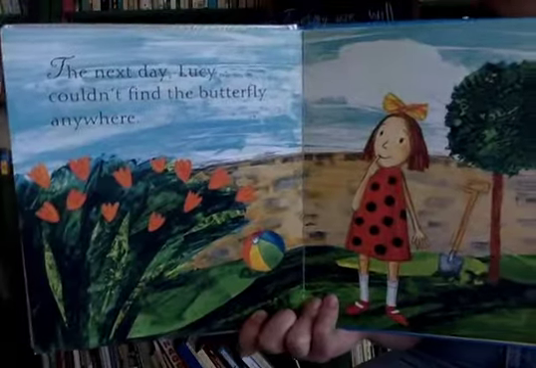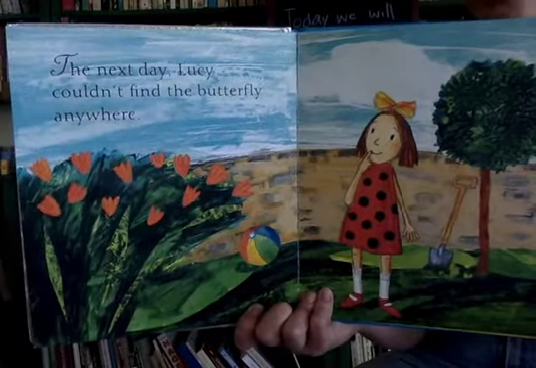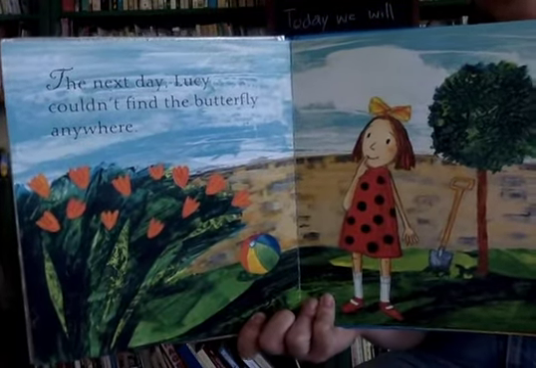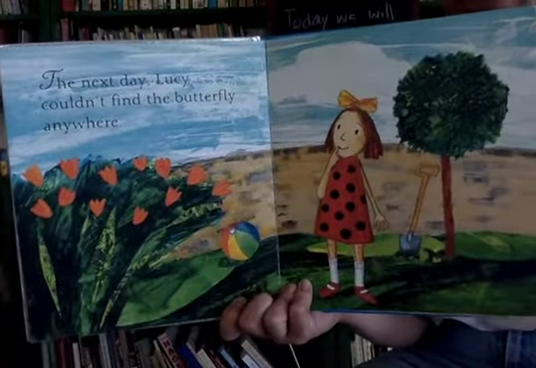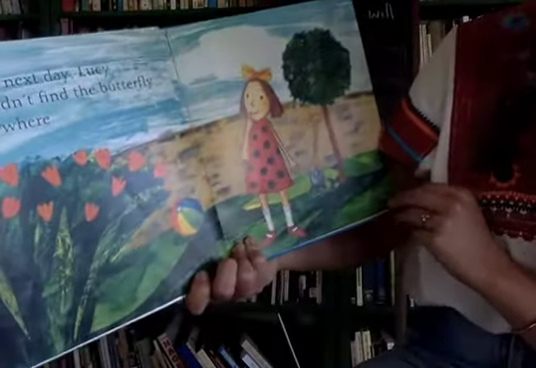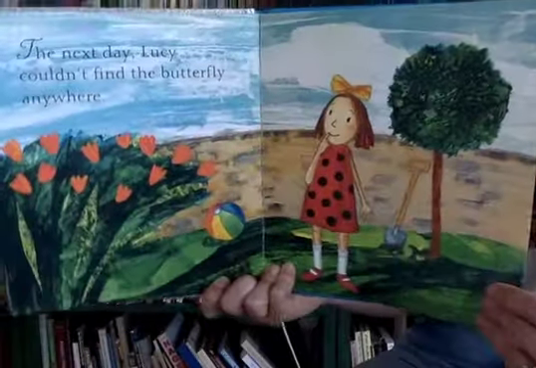But the next day, Lucy couldn't find the butterfly anywhere. Do you remember where she saw it before? I think it was like above these bushes. And she's looking there, but no butterfly.